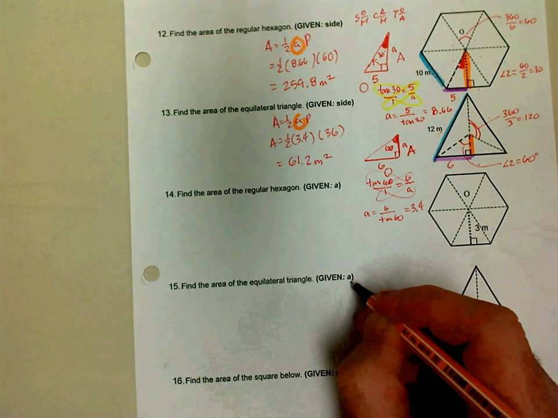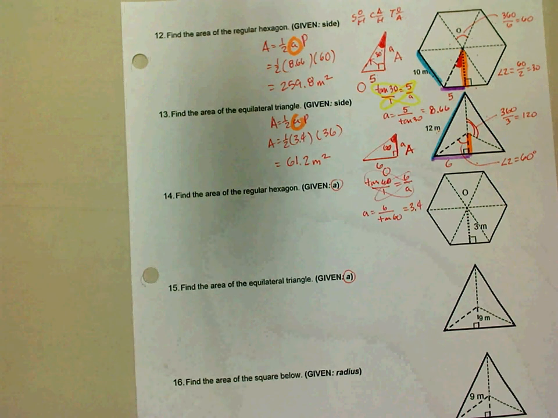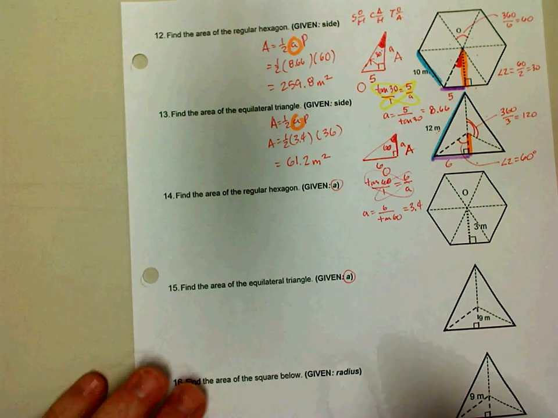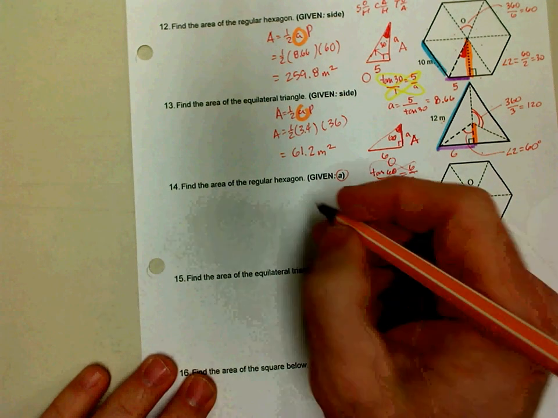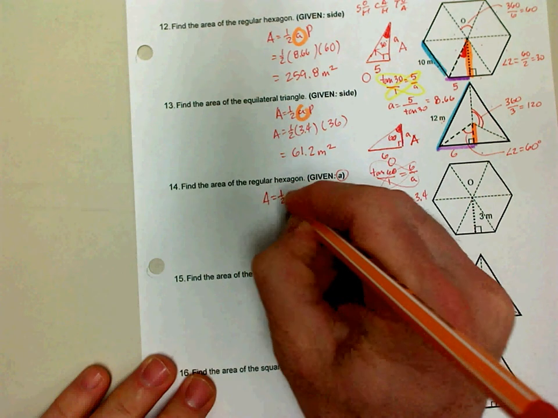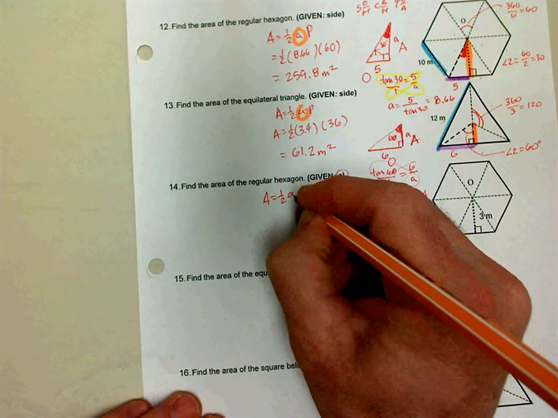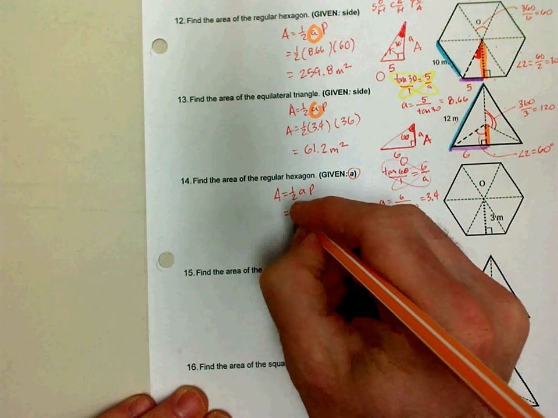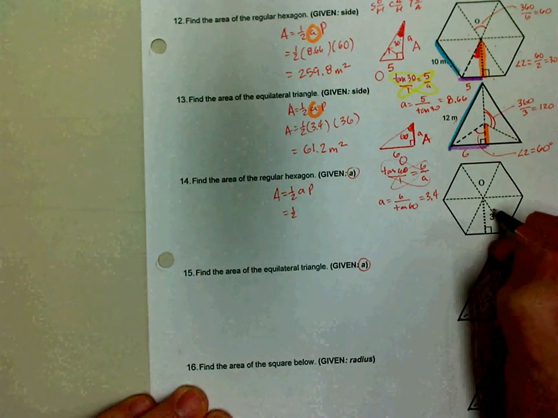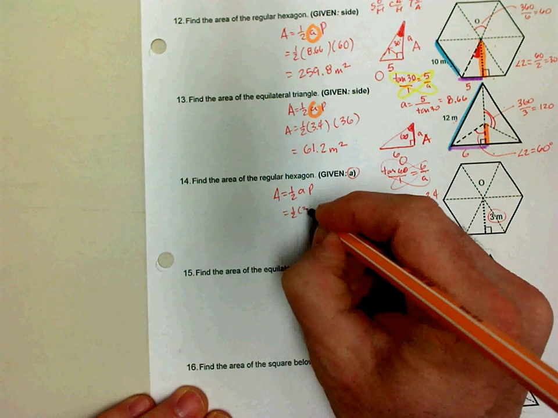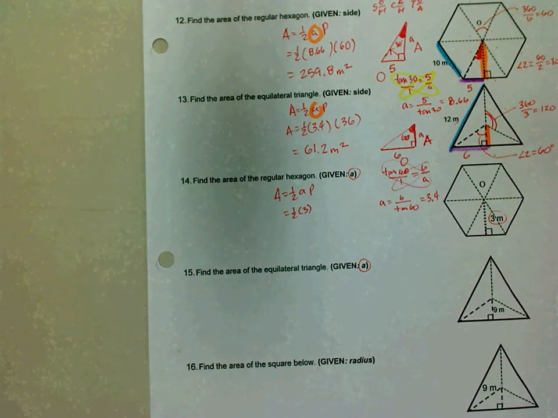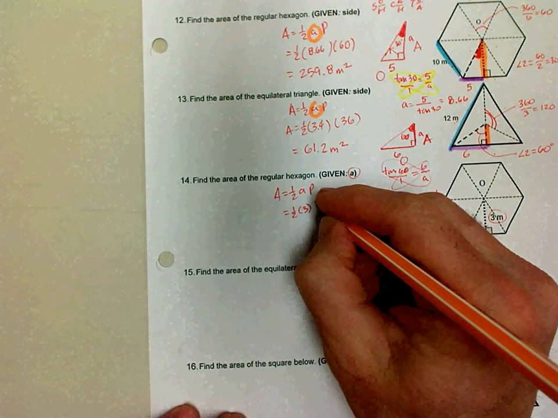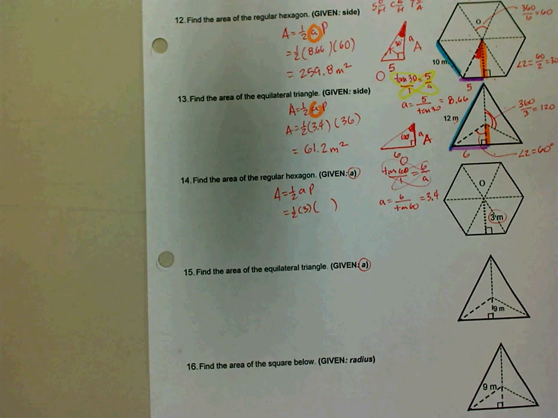So, hey, that doesn't sound too bad. The area is going to be 1/2 the apothem times our perimeter. This is just going to be 1/2 of the apothem that's given to us of 3, and all we need to do is our perimeter. But you'll see they didn't give us a length of the side. To find the perimeter, we're going to have to do some calculations, and it's the same type of calculations we did already before.